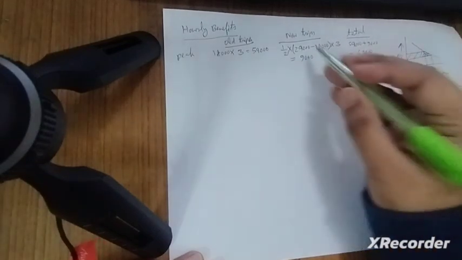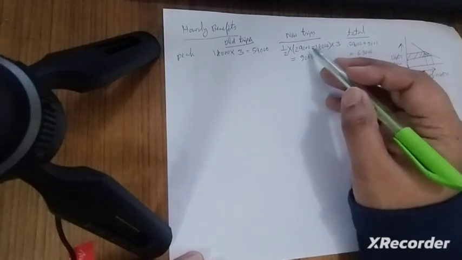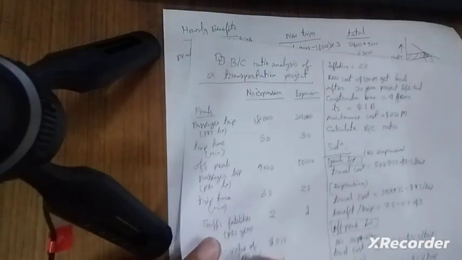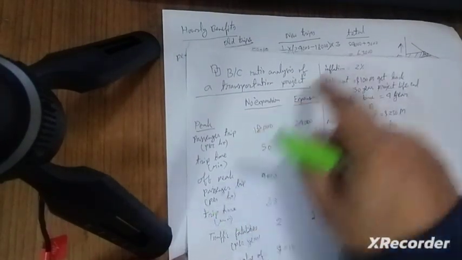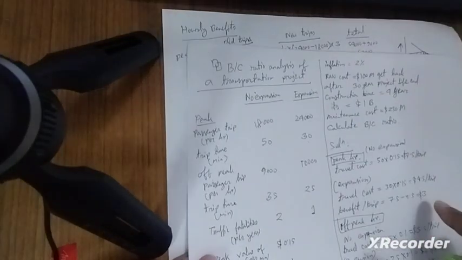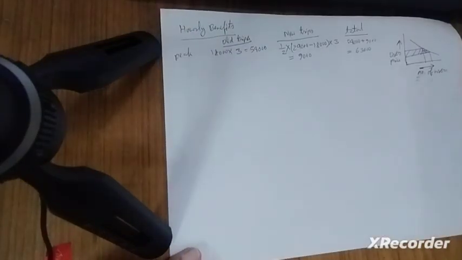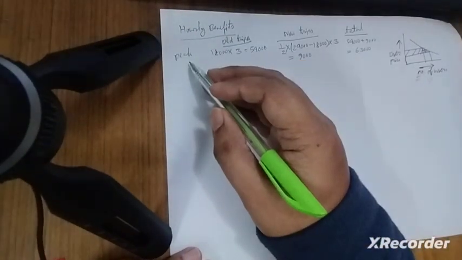So from this graph, that is half into base, that is 24,000 minus 18,000 into the benefit, that is $3, will give us the benefit for the new trip.